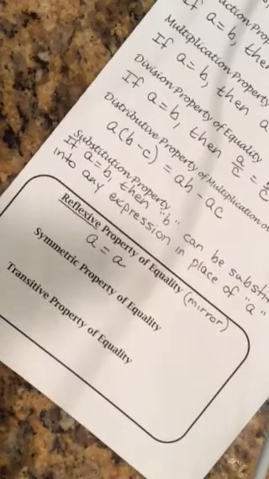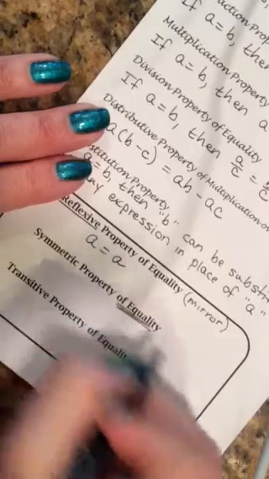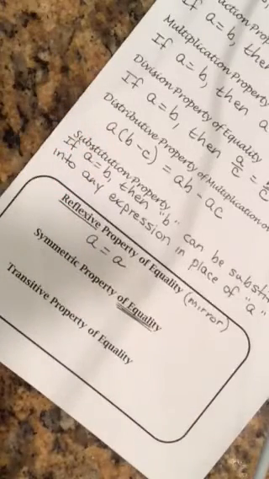The symmetric property is a property of equality. It can also be a property of congruence. But the important thing to realize when you are using the symmetric property is there must be equal signs in what you are looking at.